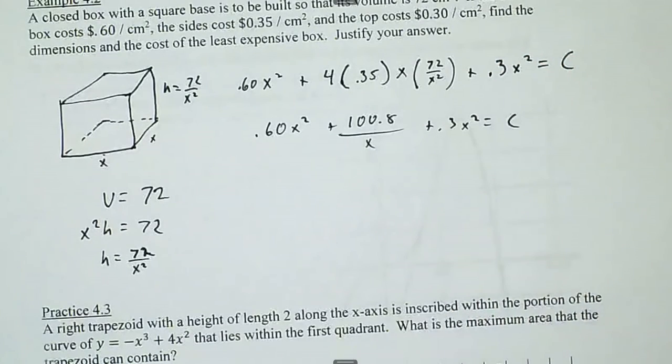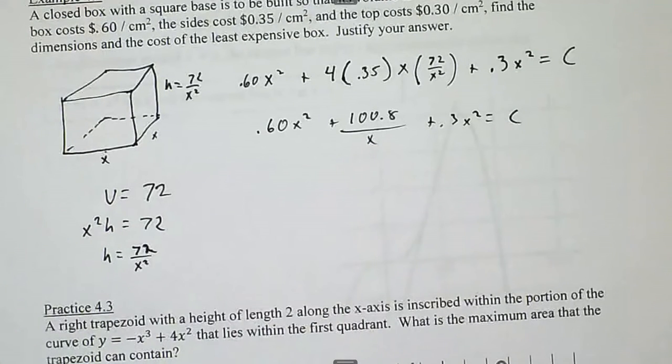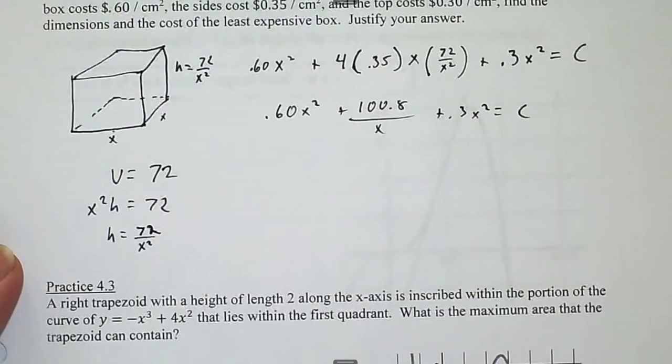All right. Well, here's the problem. We can't use the candidates test because there is no smallest value that x can be or largest value. I know x can't be 0. I'd be dividing by 0. And therefore I wouldn't have a volume of 72. But x could be a microscopic fraction, right? And then the height of the box would be some enormously large value. So we're going to have to just use our modified first derivative test.